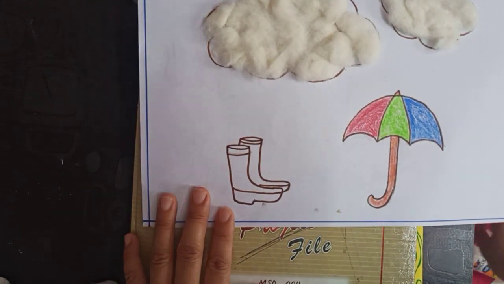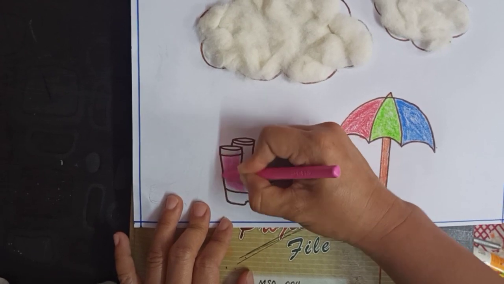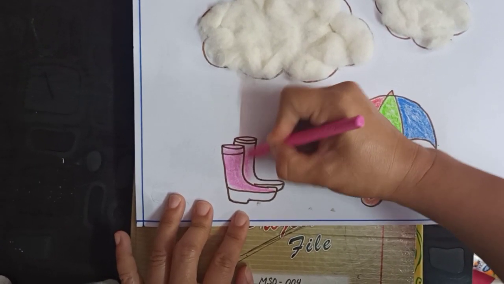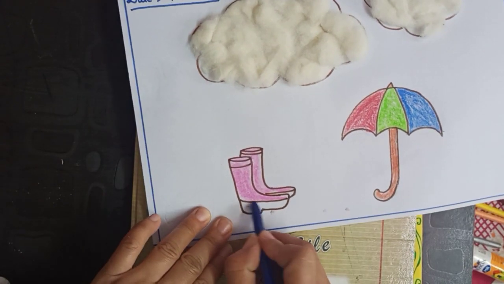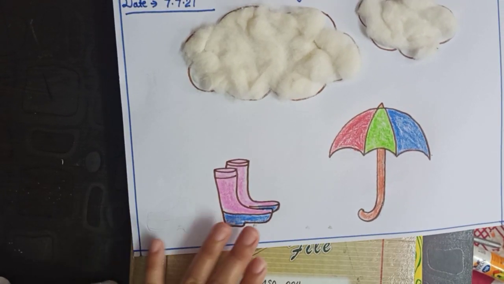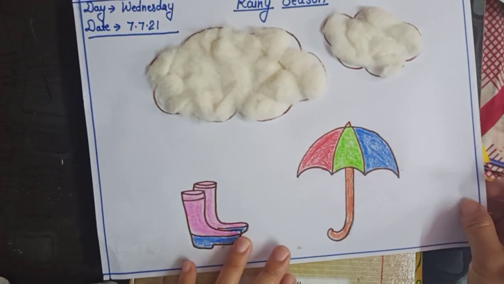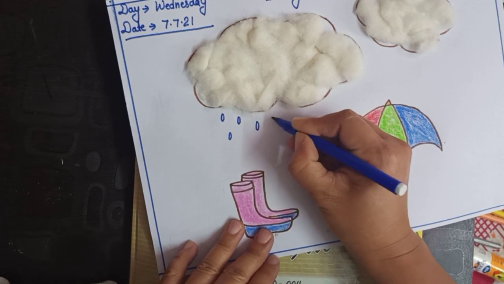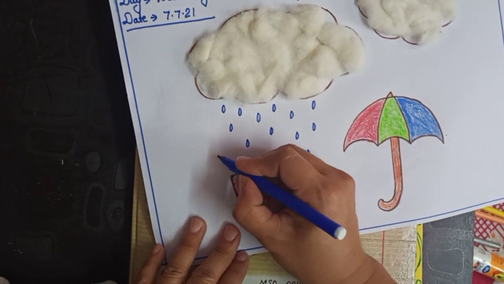Now gumboots. I took pink color. So you have to color pink in gumboots. Pink and blue color. This is gumboot जो रेनी सीजन में पहनते हैं, ओके. Now you have to take blue color and make the raindrops, like this, raindrops, because it's the rainy season. This is raindrops.